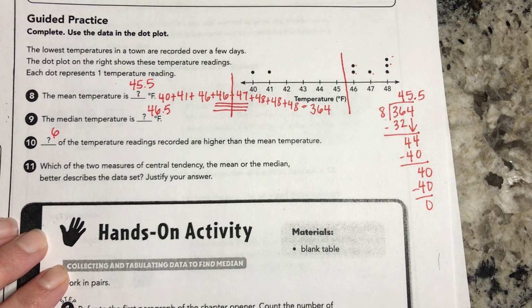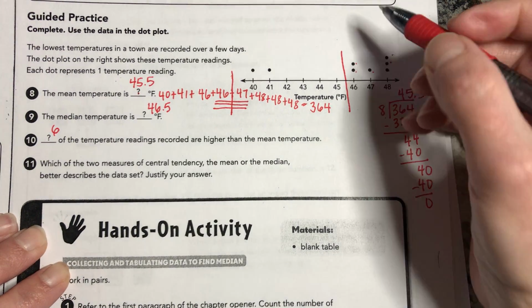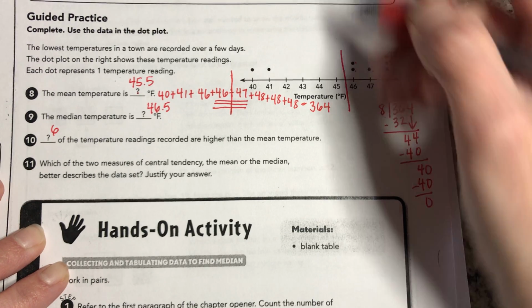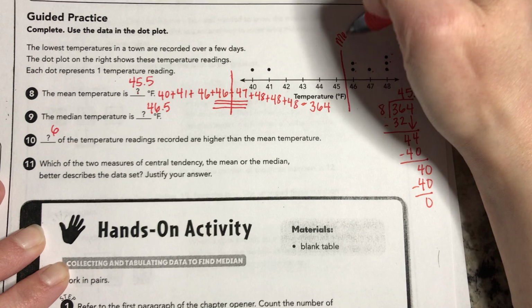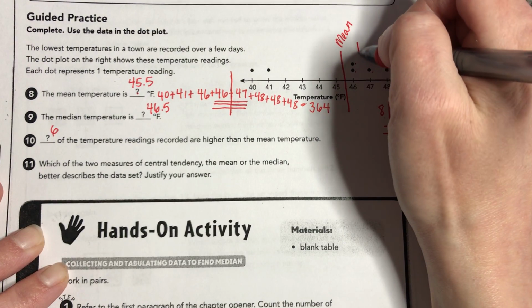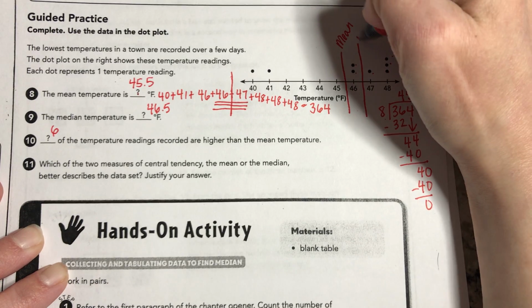And then which of the 2 measures of central tendency, the mean or the median, better describes the data set? Well, this would be our mean. I'm going to go ahead and write that. And our median was 46.5, so it's in this range right here, right?